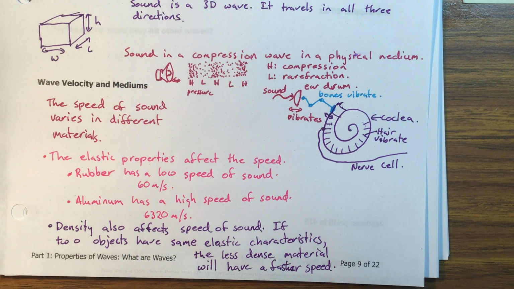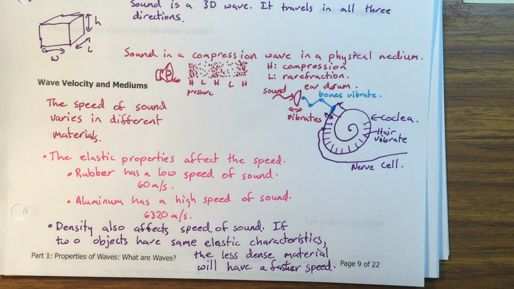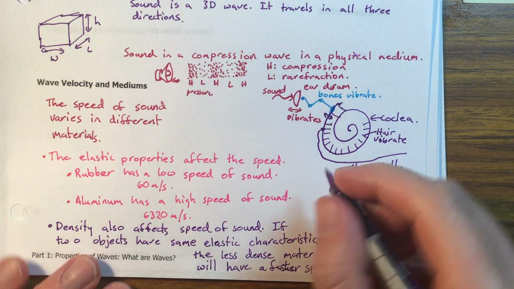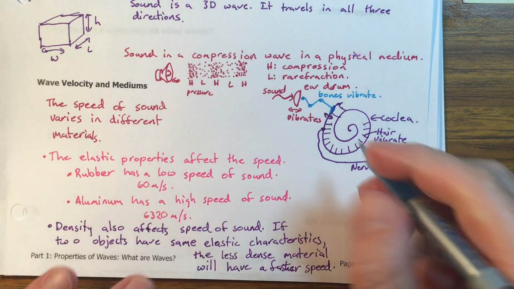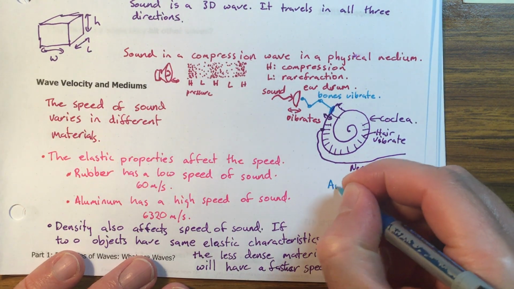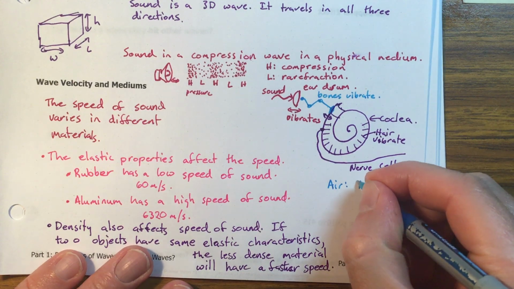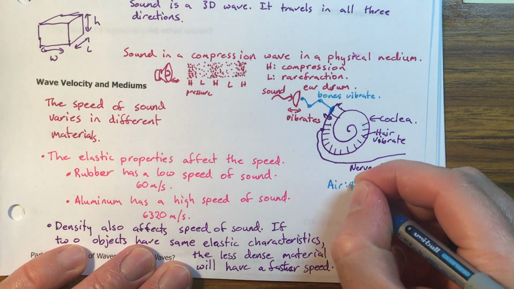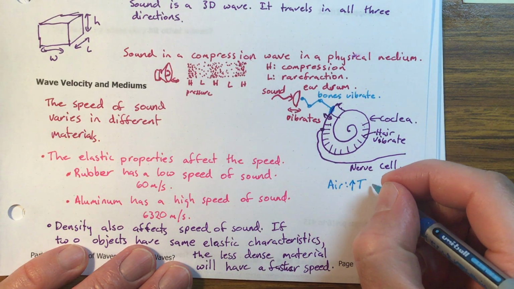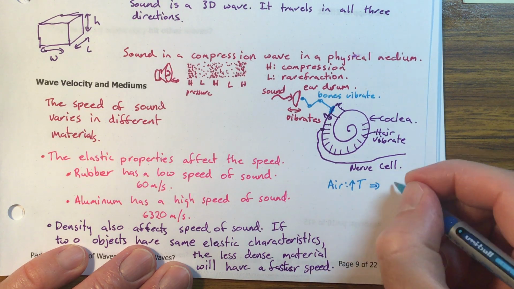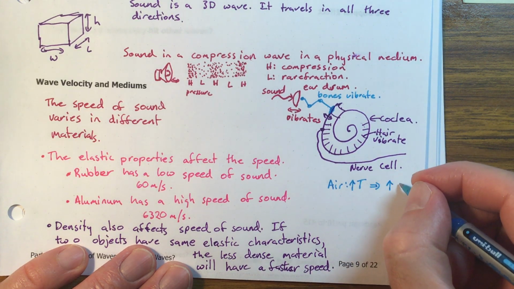In gases, in air, so in air you have two things. So we're going to talk about air. Temperature: an increase in temperature will give you an increase in the speed of sound.